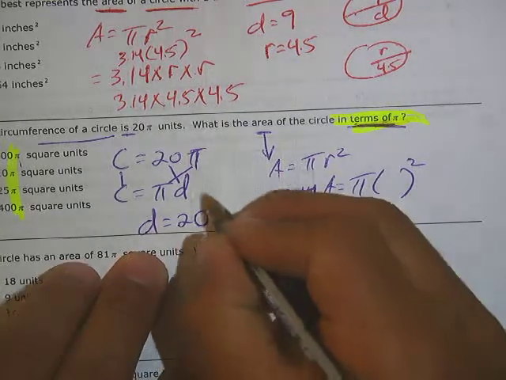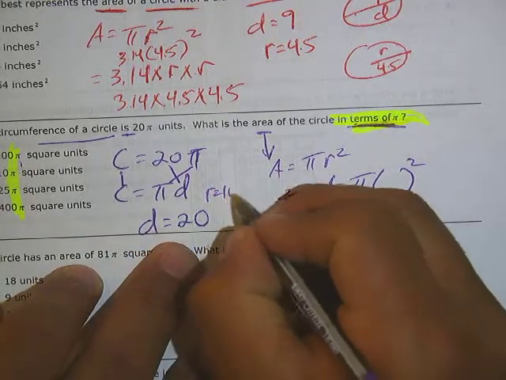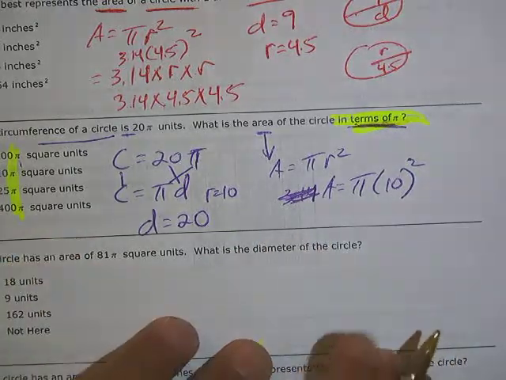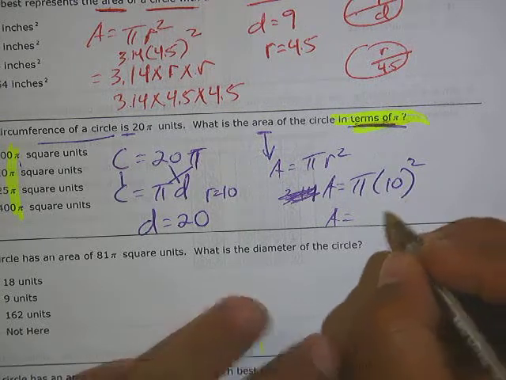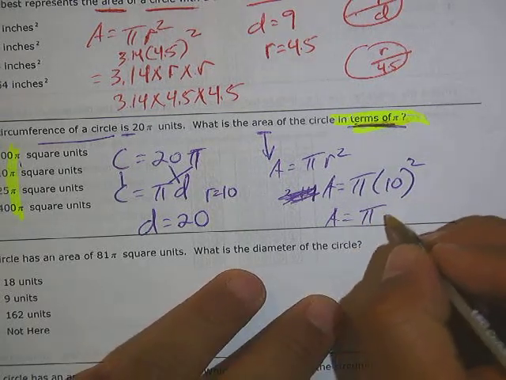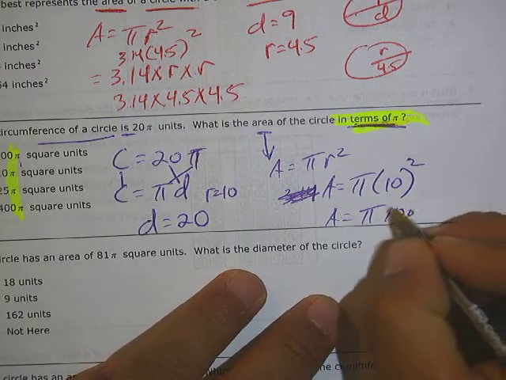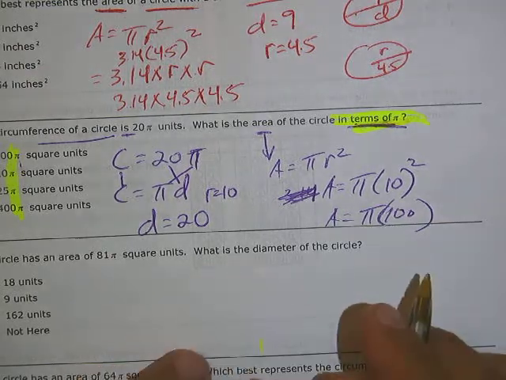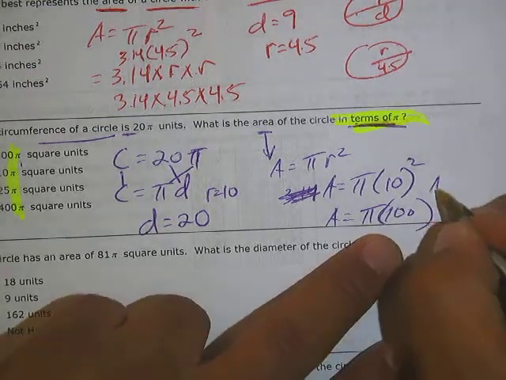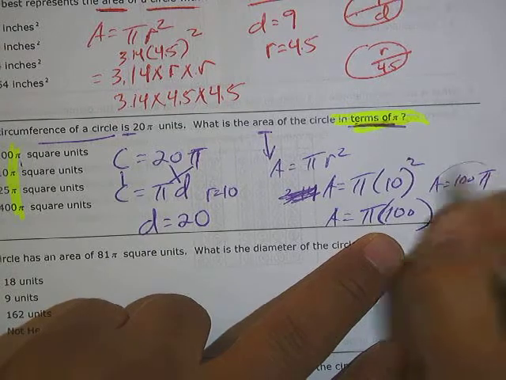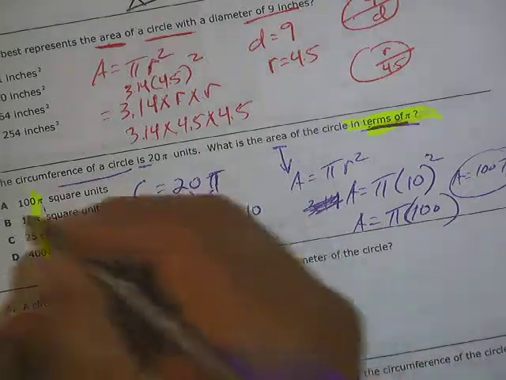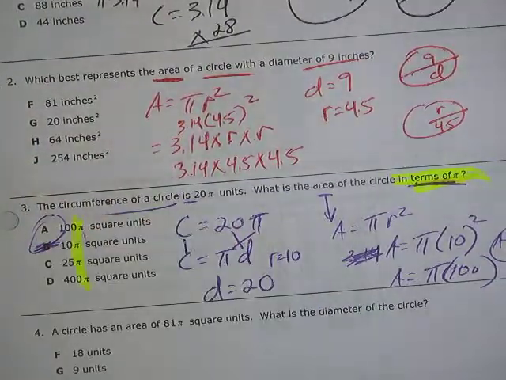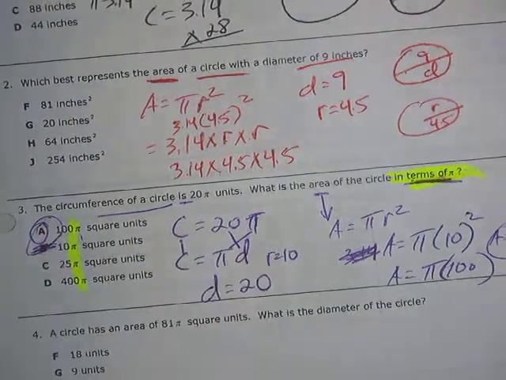Well, what's the radius? If the diameter is 20, the radius is half the diameter, so that means 10. So it's 10 squared. Area, 10 squared is 10 times 10, which is 100. If I flip this around, 100 pi. So that's my answer right there, which is letter A.